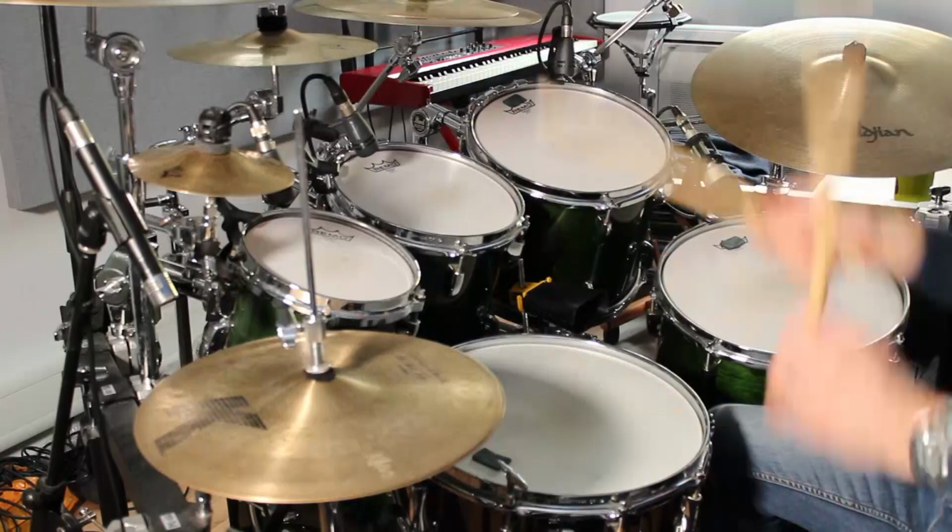Alright, so second one down, the rhythm was 1 E and, 2 E and, 3 E and, a 4 and. So we're going to go snare, high tom, snare, high tom, snare, high tom, floor tom.